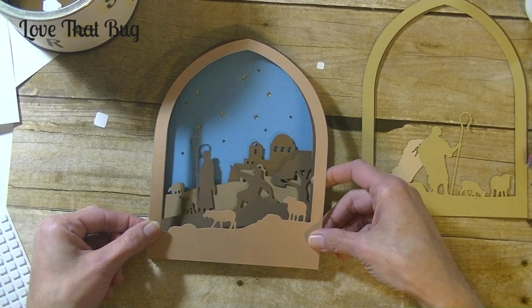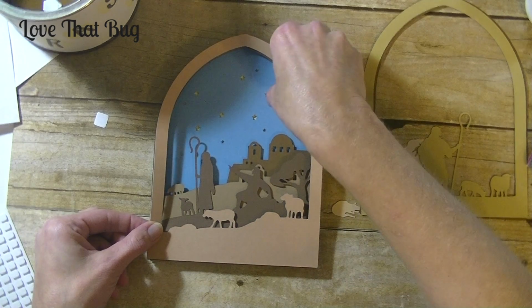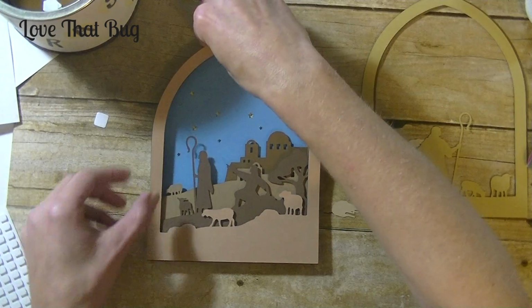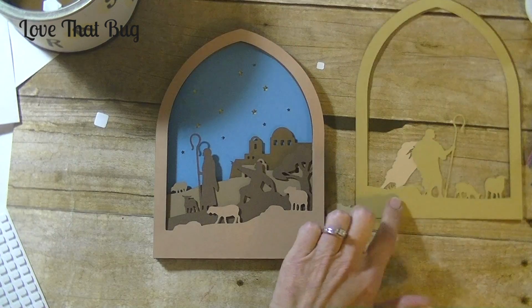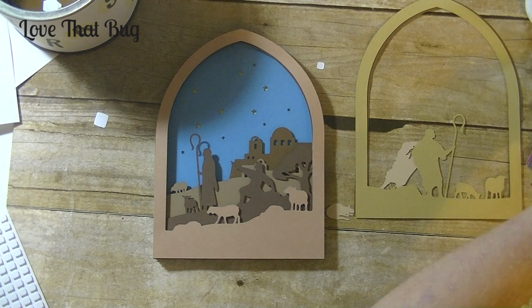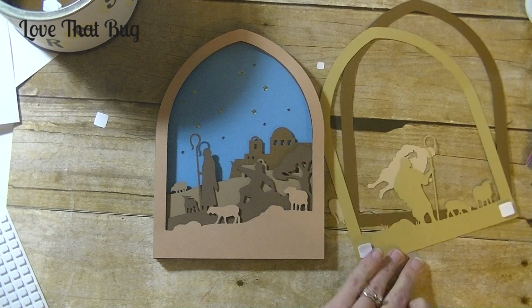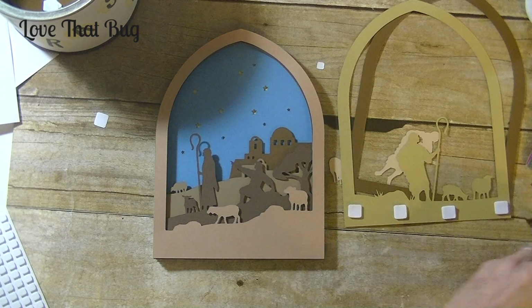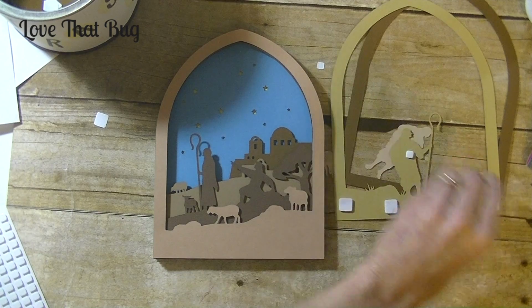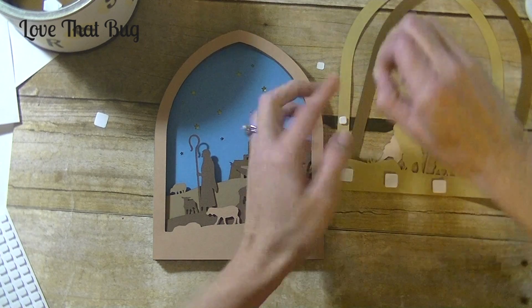Alright, so let's go ahead and again line it up from the bottom first, and then kind of get all that layered there. Alright, now we have this layer. Alright, and again we're going to work our way around with the smaller ones.